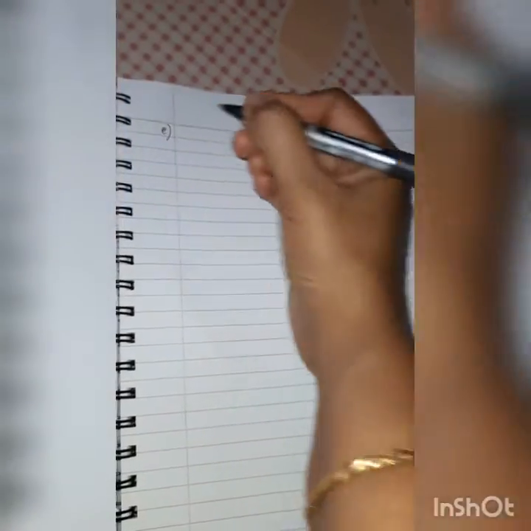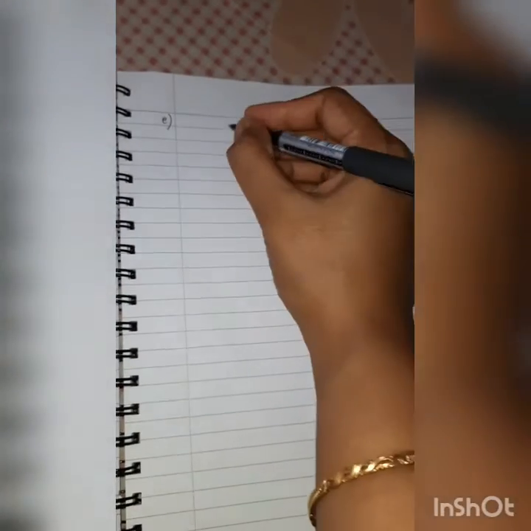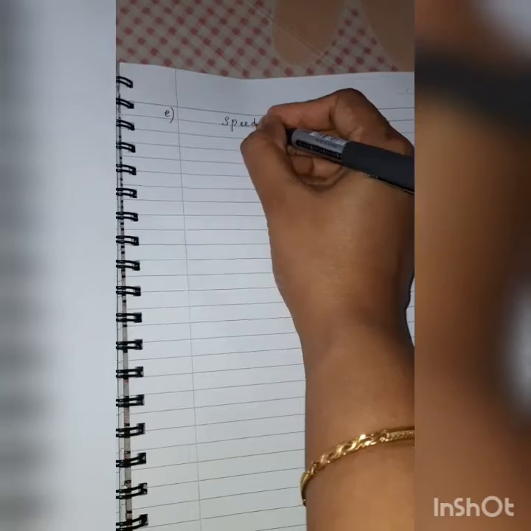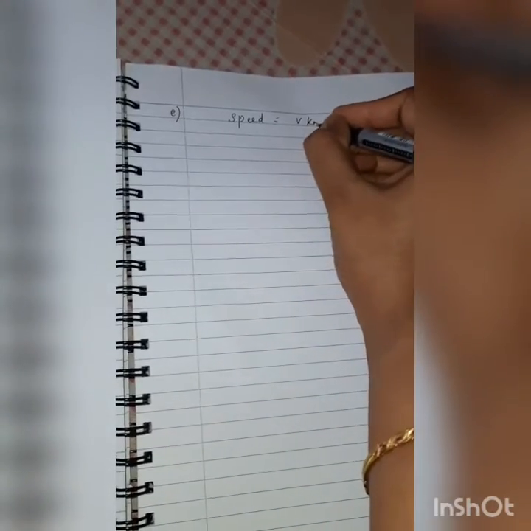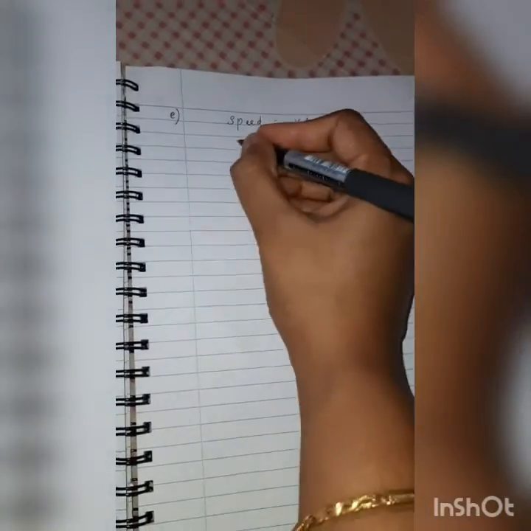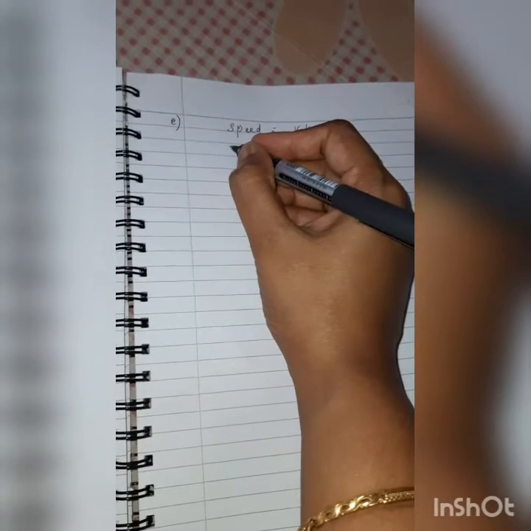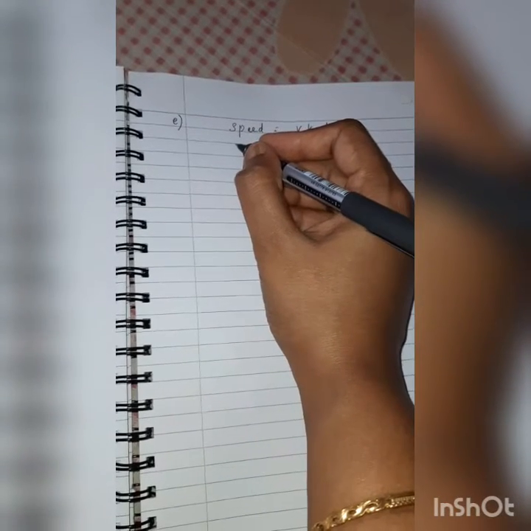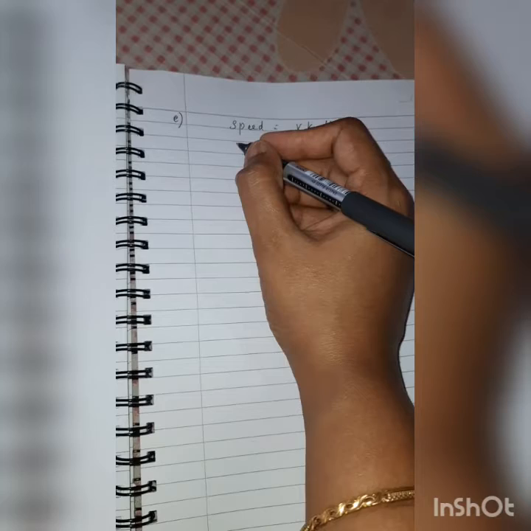Next question E. A bus travels at v kilometer per hour. So speed is equal to v kilometer per hour. It's going from Daspur to Bispur.